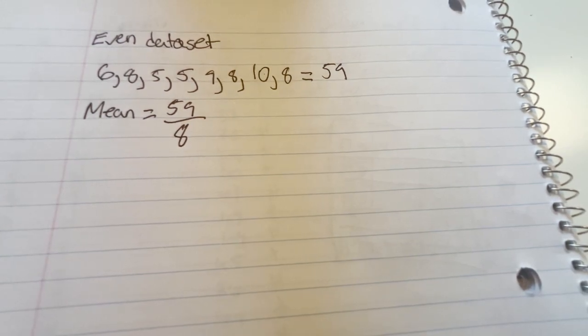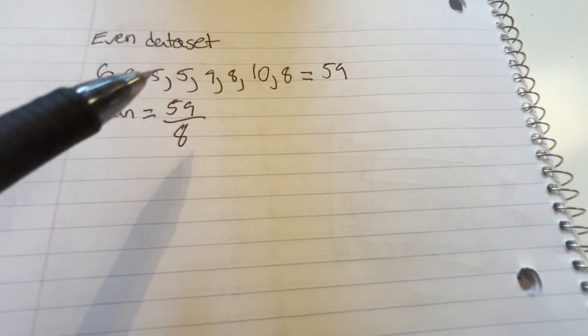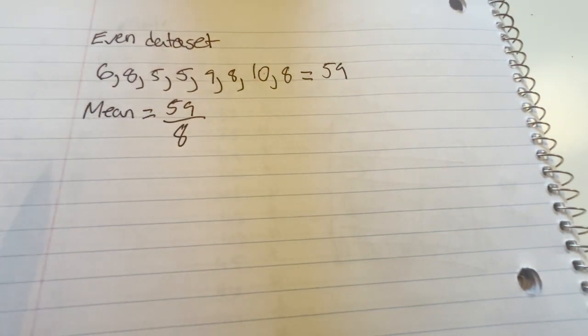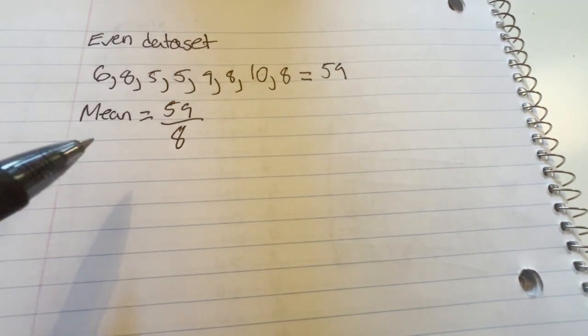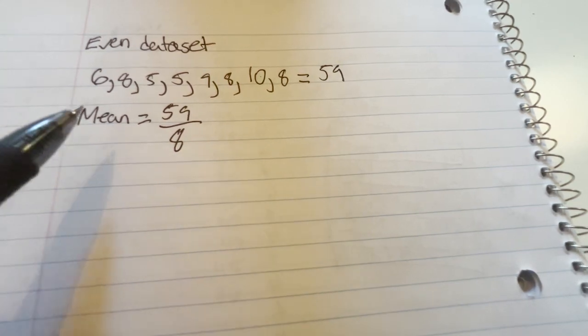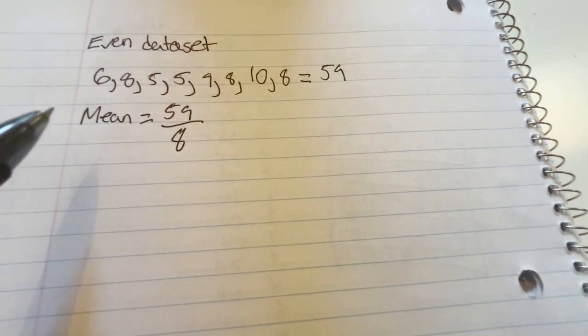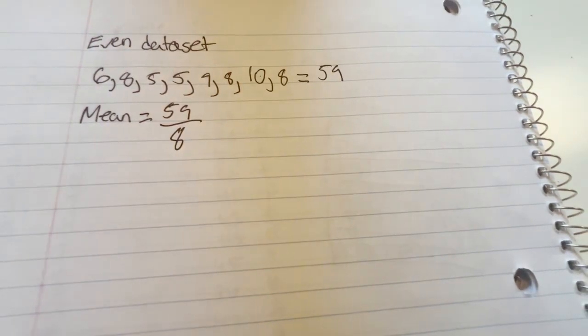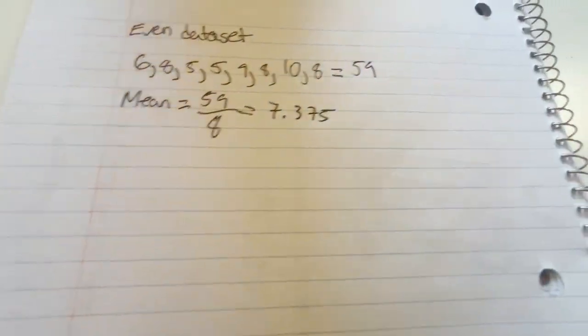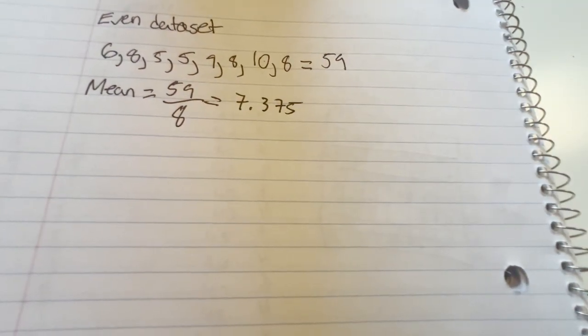We have 8 numbers: 6, 8, 5, 5, 9, 8, 10, 8. You add that all up, you get 59. Now we do the mean equation. Mean equals the total of numbers added together divided by how many numbers there are, which is 8 numbers. So 59 divided by 8 equals 7.375. And that is the mean of our even data set.